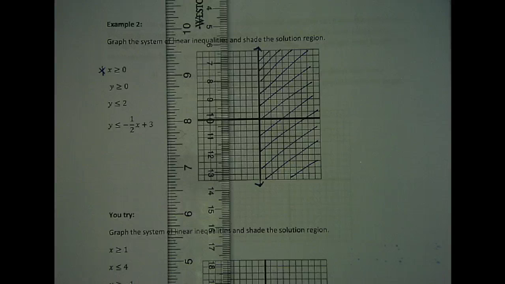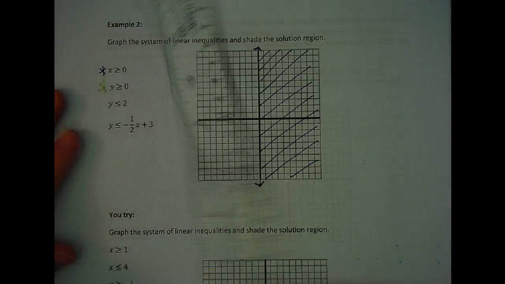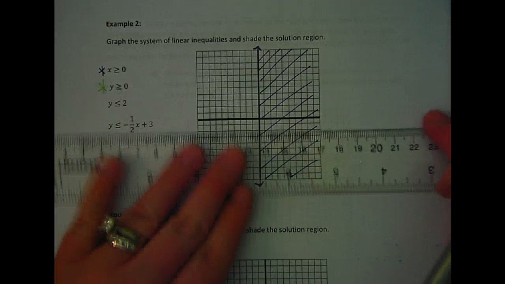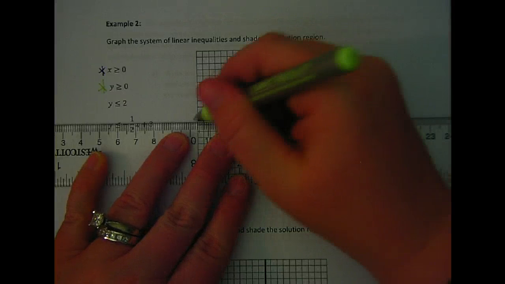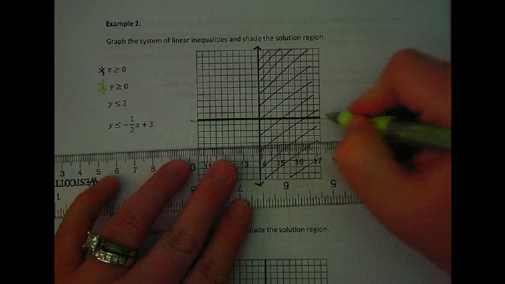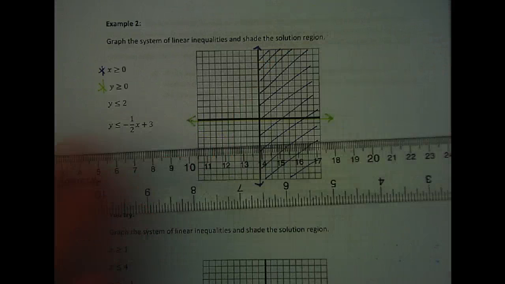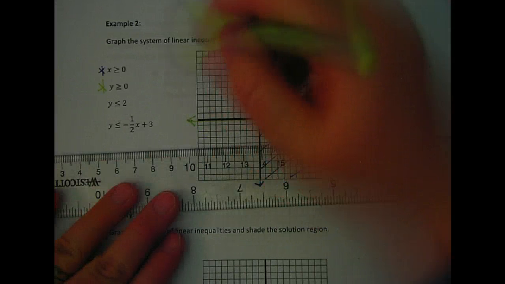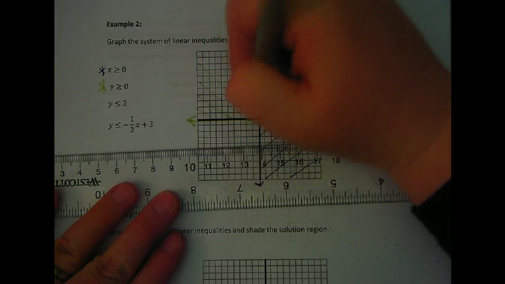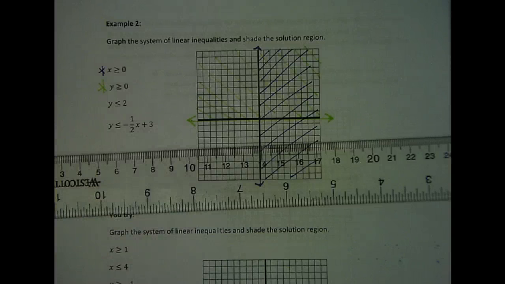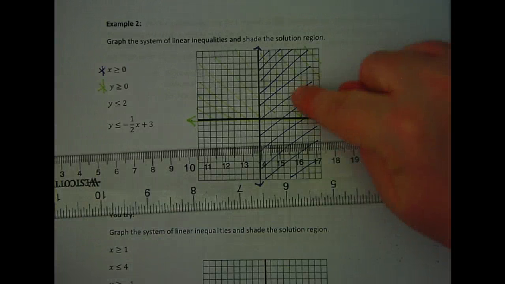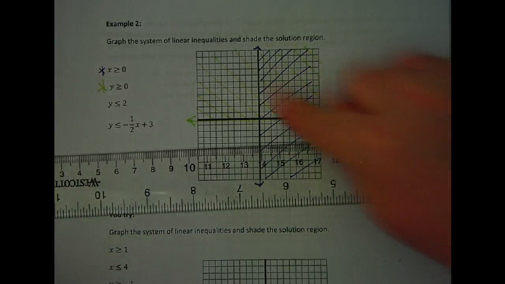If I show y is greater than or equal to 0 in green, I'm going to turn this way, and that's going to be on the x-axis, and I can show greater than or equal to by anything in the positive y direction. So here we got a double shaded region going on, so it's going to be somewhere in this area, I'm guessing.